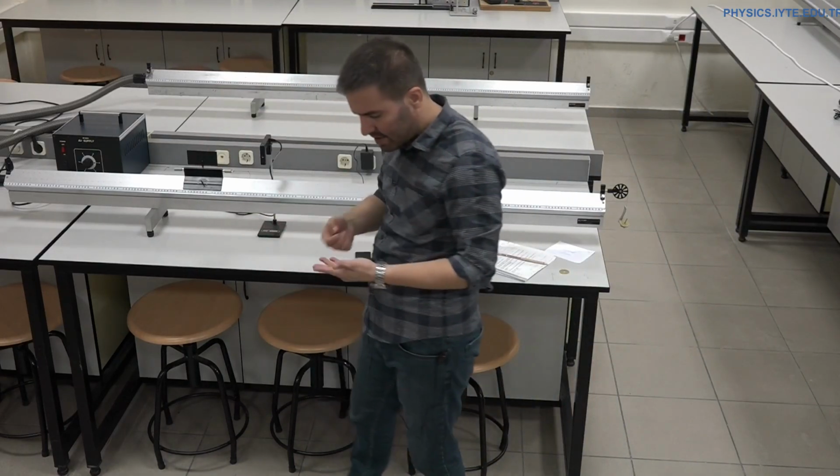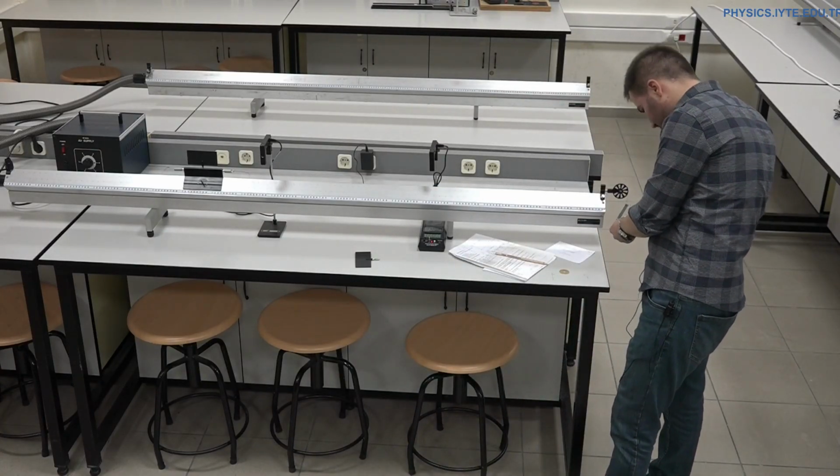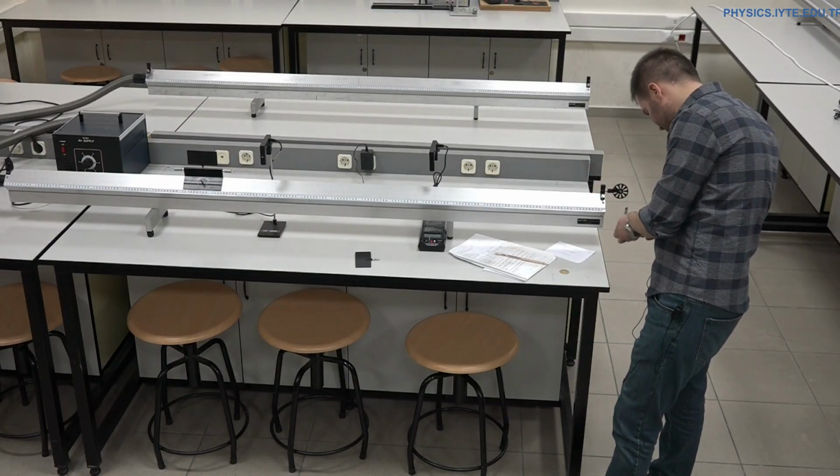Now in order to make it symmetrical, I'm going to do some changes because I want the mass on the glider to be symmetrical so that there is no shaking in between motions.